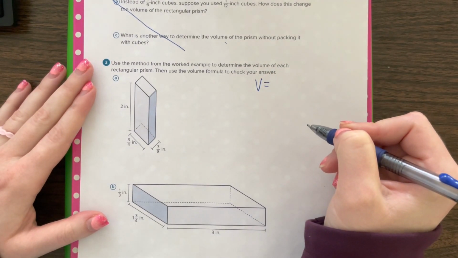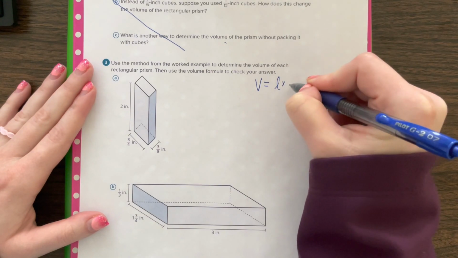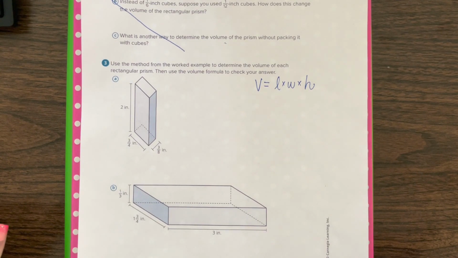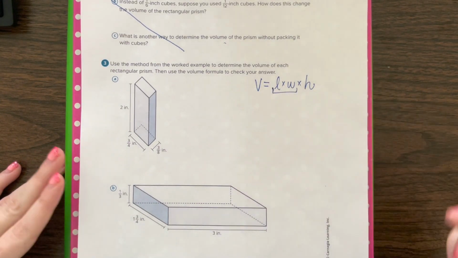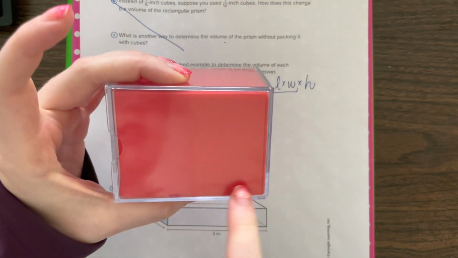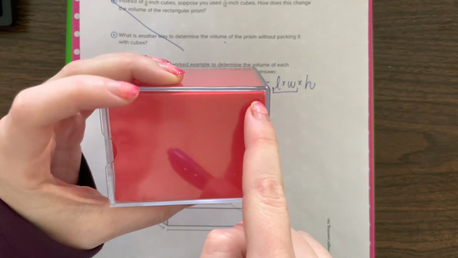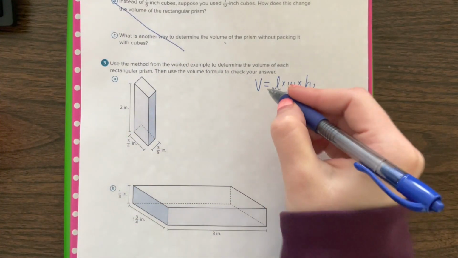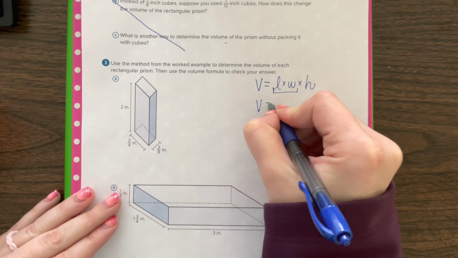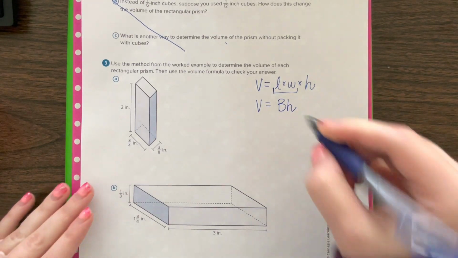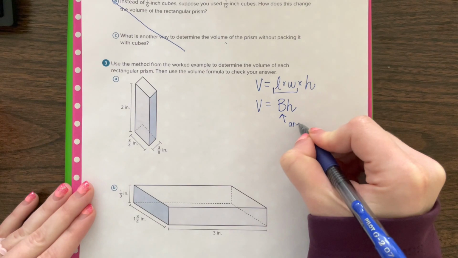So traditionally, we would think about volume as length times width times our height. But I want to start transitioning to a more general formula for volume because you're going to notice it's going to be used across the board. Well, if we were talking about length times width, well, that's like the area of one of these rectangles. In other words, if I called this rectangle my base, I would find the area of the base. So I'm going to represent that as a capital B. So V equals a capital B, and then we're going to multiply it by the height. And so that stands for area of the base.